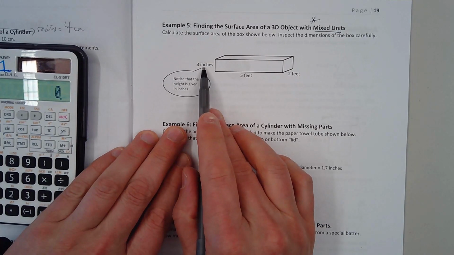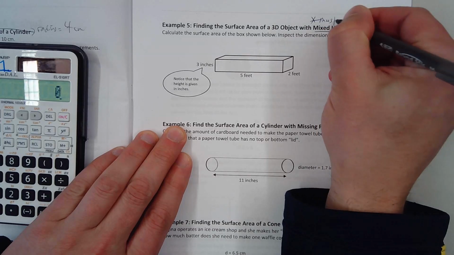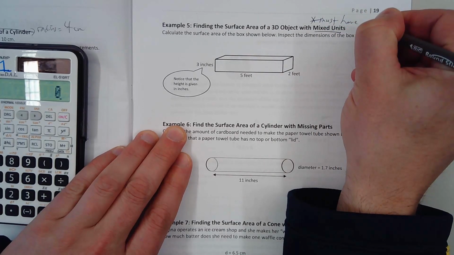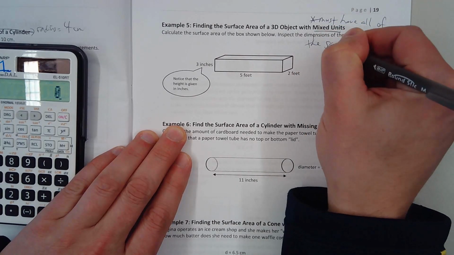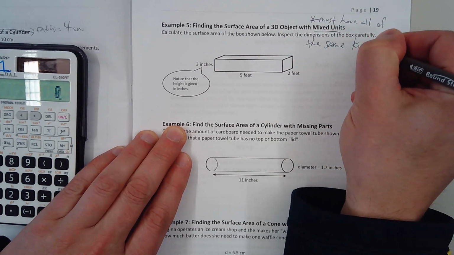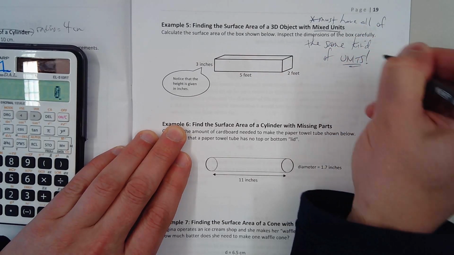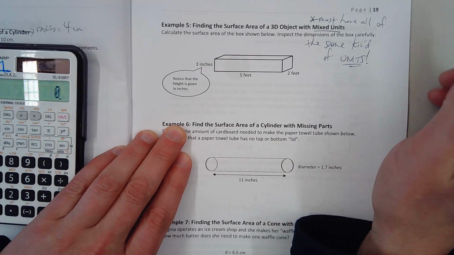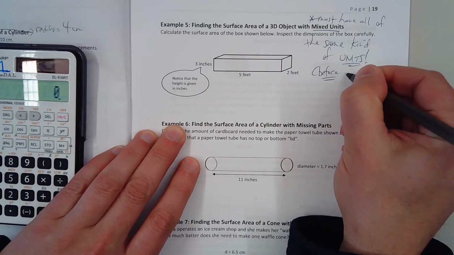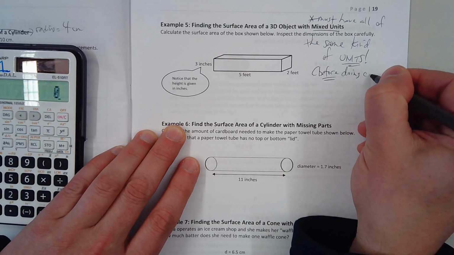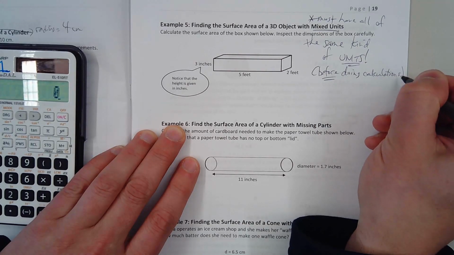If this is 3 inches, let's make a note here. Must have all of the same kind of units before doing calculations. Otherwise you will get the wrong answer, guaranteed.